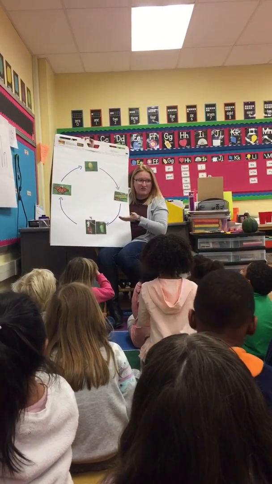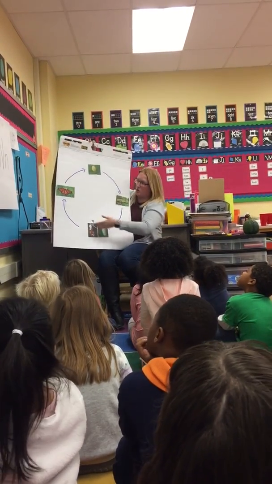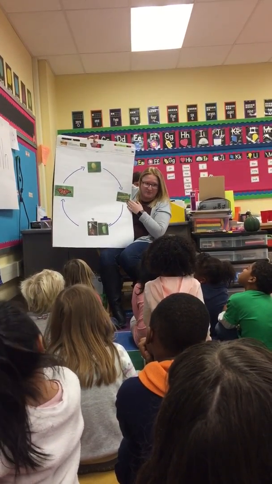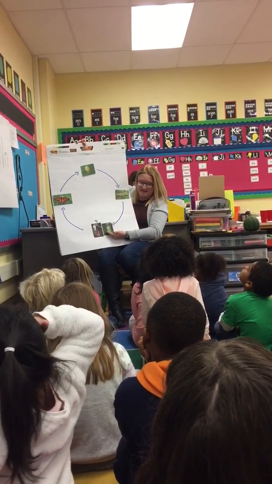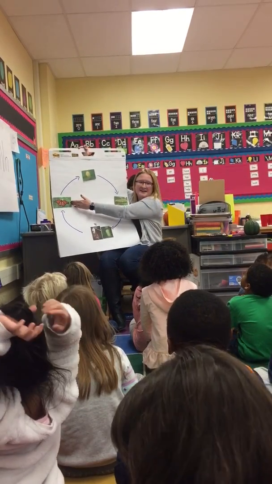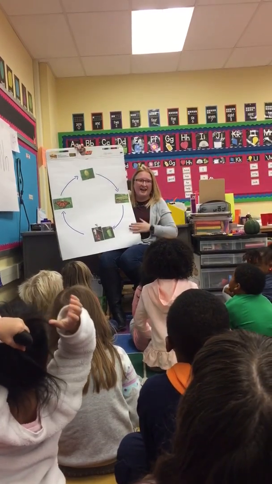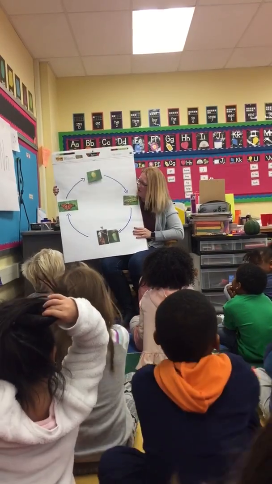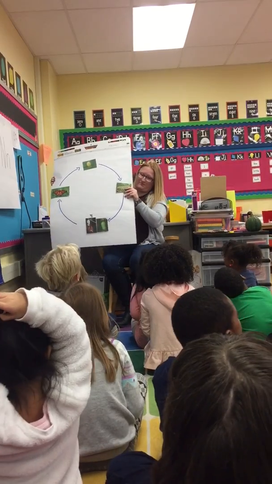He lays another egg, right? So see how it's a circle? It just keeps going around and around. So the butterfly lays another egg, and it turns into a caterpillar again. He eats all the plants, in a cocoon, and then he hatches out. And then he turns into a butterfly, and then it lays another egg. Good. It goes around and around. Good job.